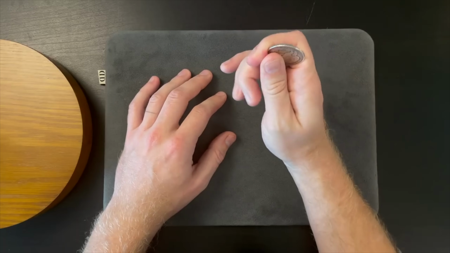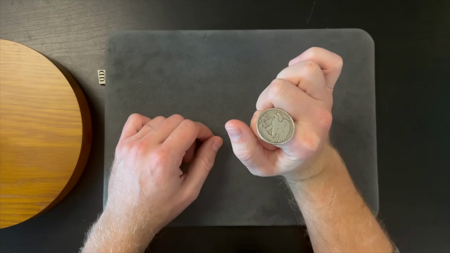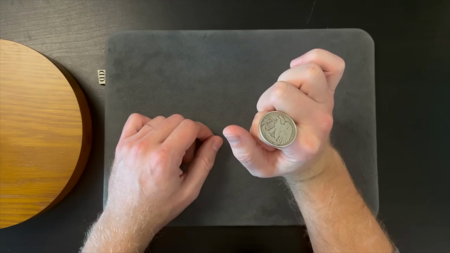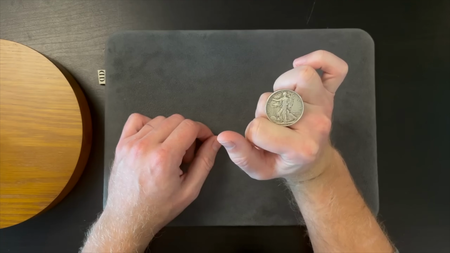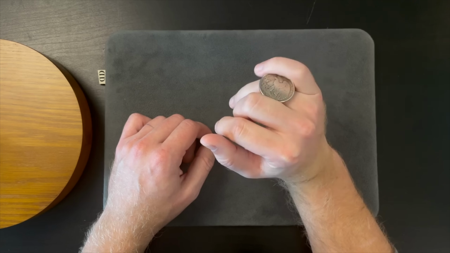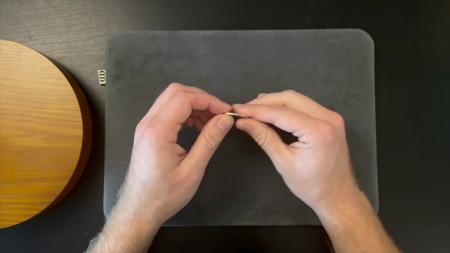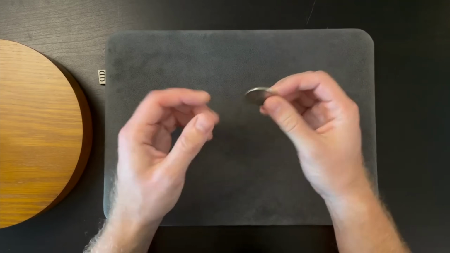So again, a slow-mo is you're clipping it here, and you're going to try to move it in a diagonal line. So you lift that middle finger, let it come down, lift that ring finger, let it come down, and then clip on the pinky and push it back up. That is the basic move.